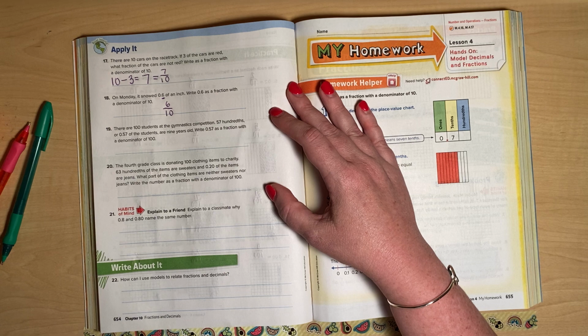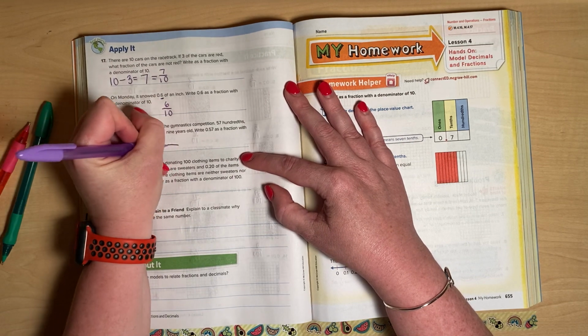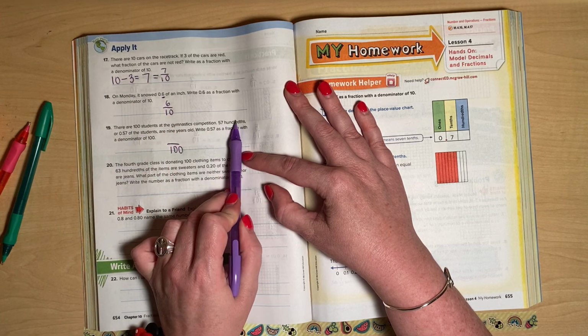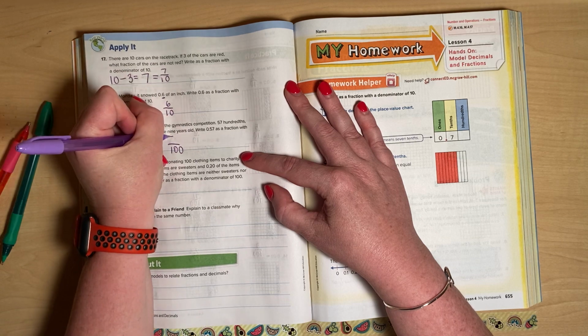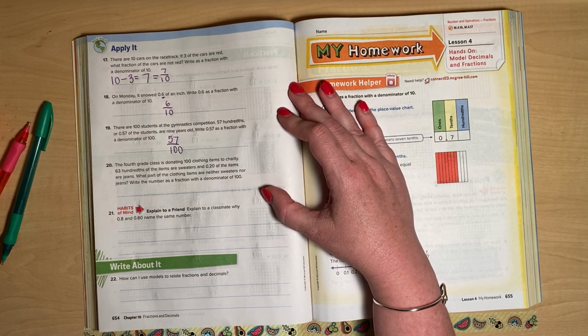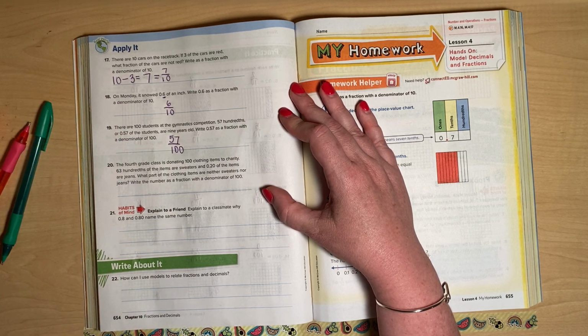Number 19, there are 100 students at the gymnastics competition. 57 hundredths, or 0.57 of the students are 9 years old. Write 0.57 as a fraction with a denominator of 100. So my fraction with the denominator of 100 is 57 hundredths. That's so easy, guys. I don't even really have to think about that one. 57 hundredths as a fraction means 57 is the numerator, hundredths is the denominator.